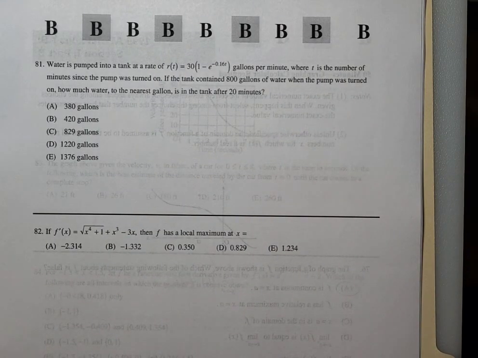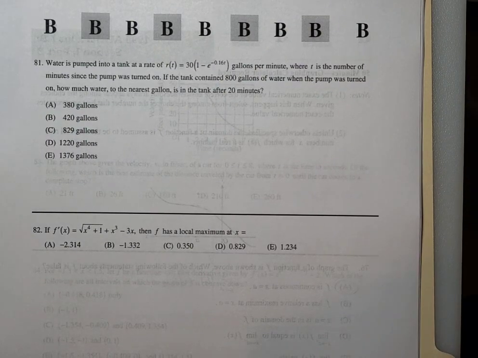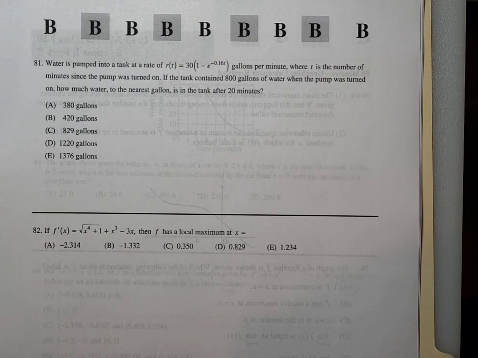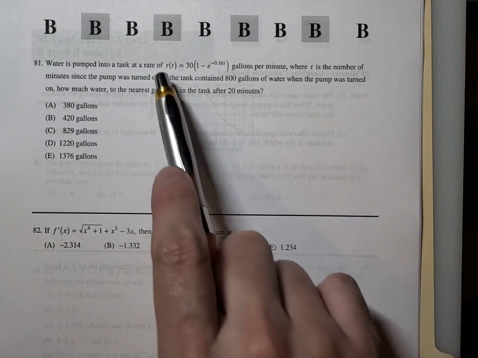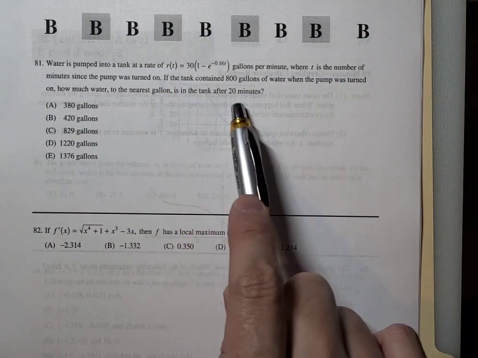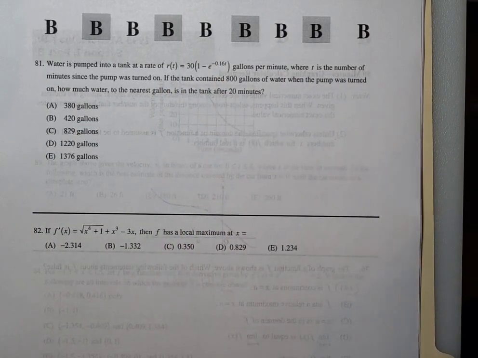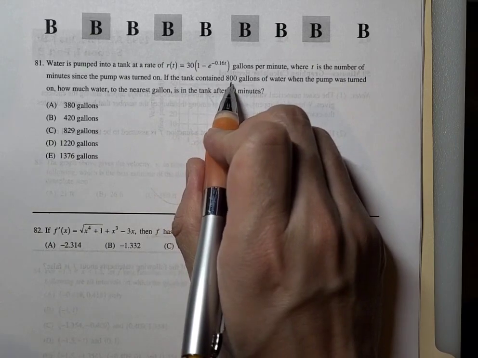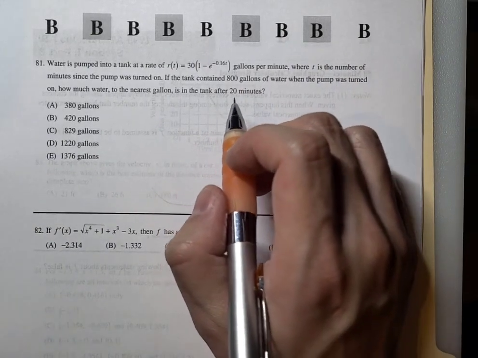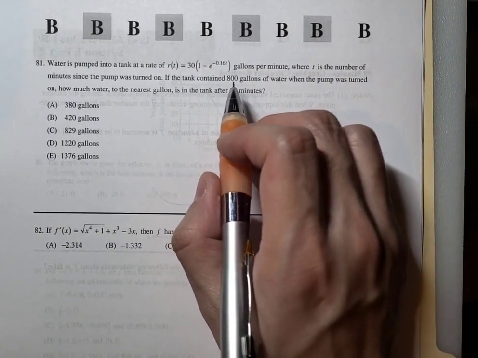Water is pumped into a tank at a rate of R of t gallons per minute, where t is the number of minutes since the pump was turned on. If the tank contained 800 gallons of water when the pump was turned on, how much water, to the nearest gallon, is in the tank after 20 minutes? We have a rate, we want a quantity after 20 minutes, integral is net change. So I think I made this mistake in some other video. I forgot to add this initial 800, so don't forget that.